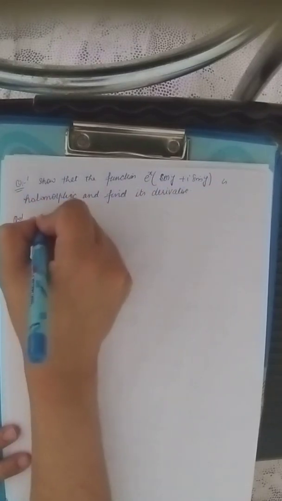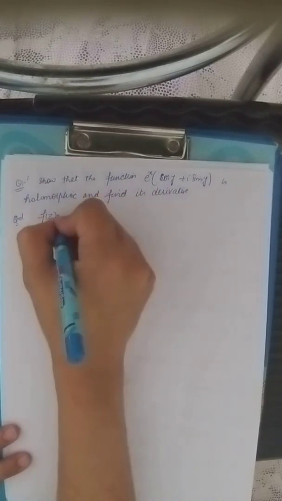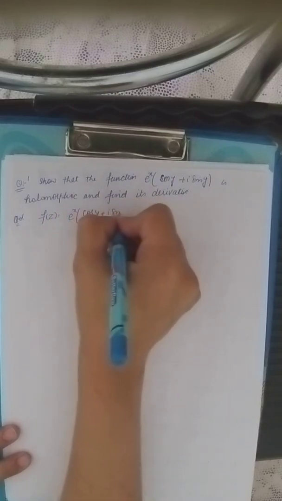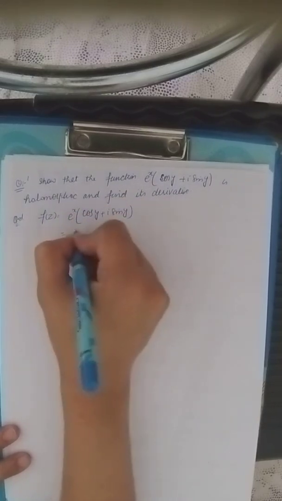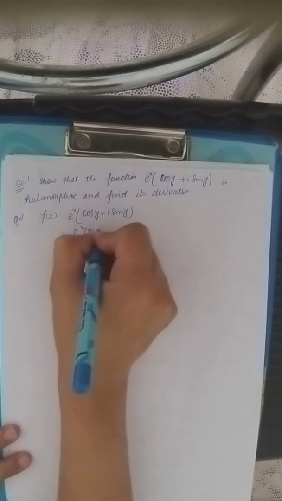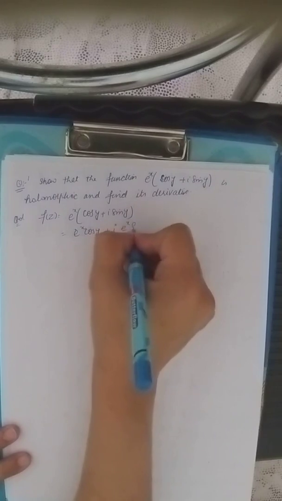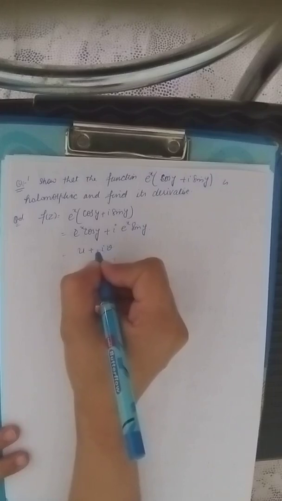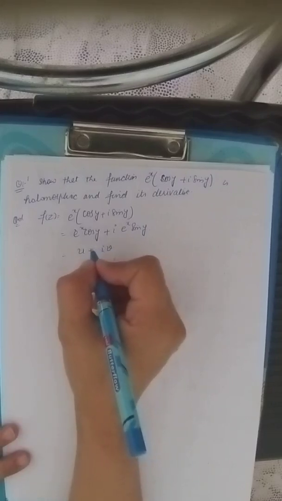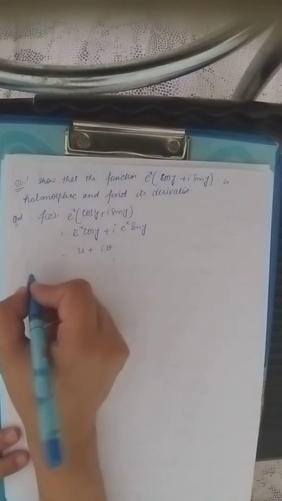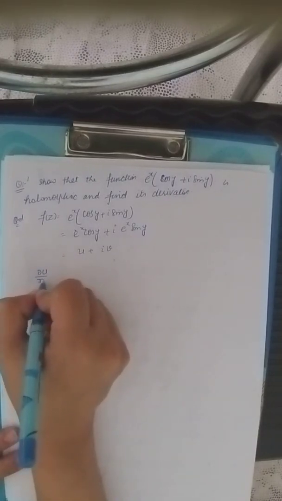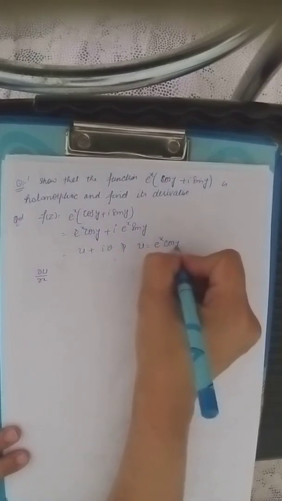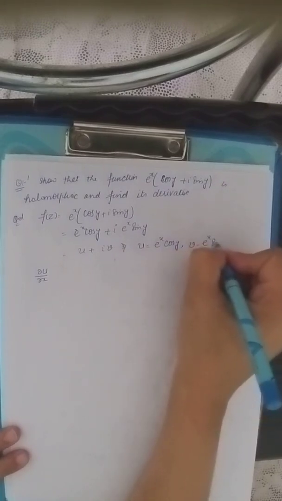Now solution. Here the given function is f(z) = e^x (cos y + i sin y), or this is equal to e^x cos y + i e^x sin y, or it is u + iv. Now for an analytic function, first of all I will prove that the CR equations are satisfied. For that I will calculate ∂u/∂x. Now here I find u is e^x cos y and v is e^x sin y.